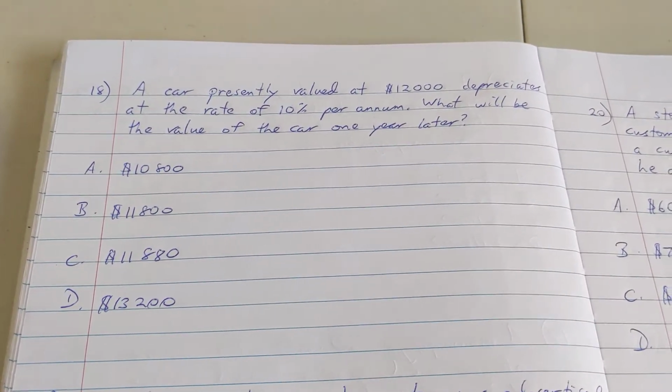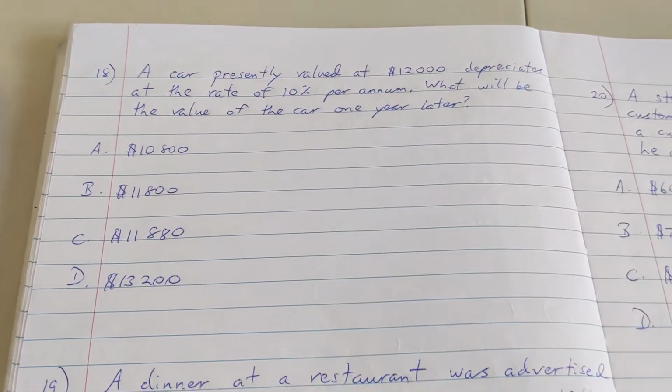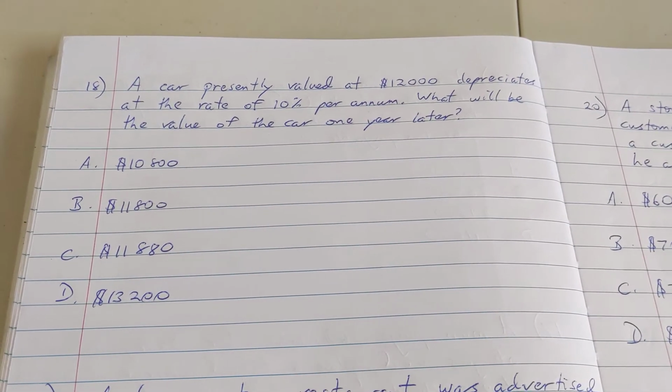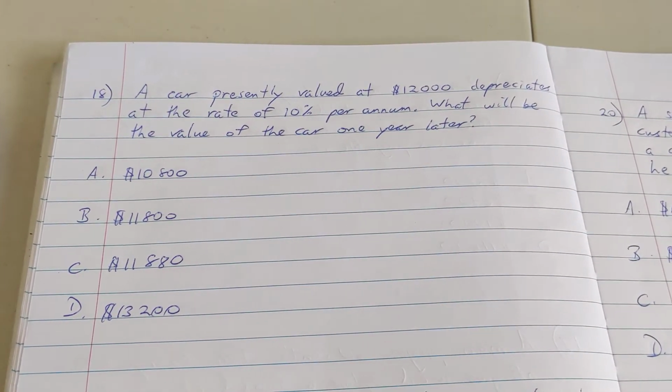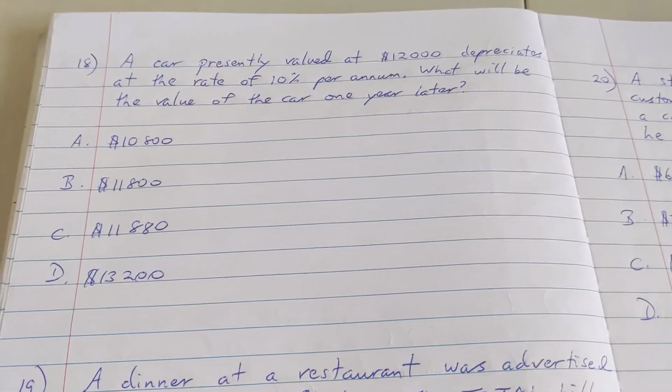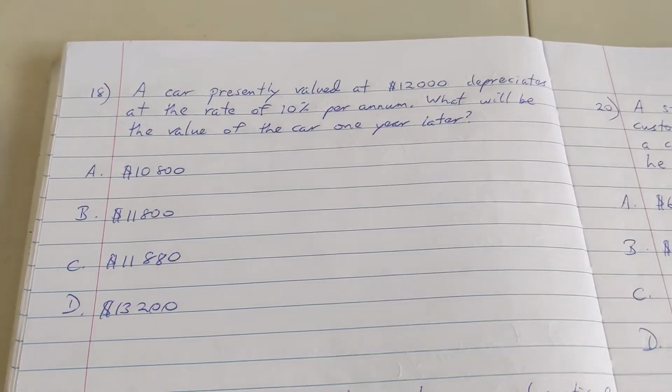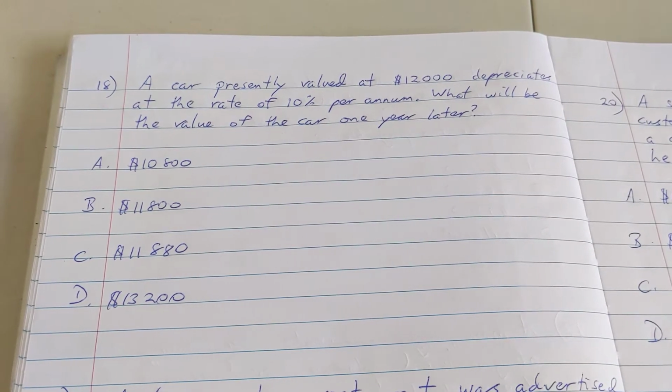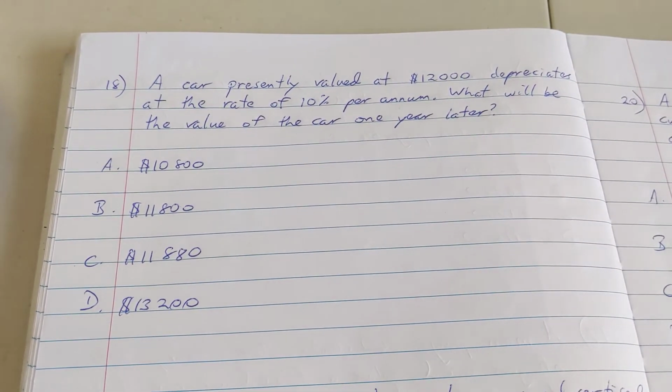Alright, so up next, number 18 on the January 2020 paper, appreciation and depreciation. Well, they normally ask a little more simply than that instead of using the compound interest formula, which you could use for appreciation as the same thing. So here they normally only do a year or two, right? Most of the time it'll be a year.